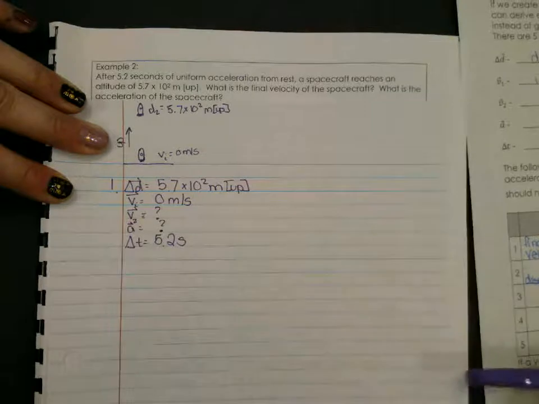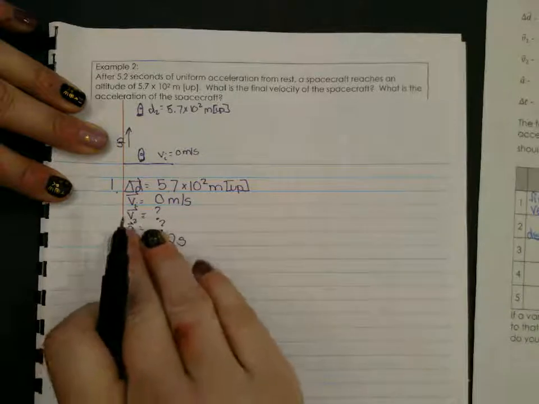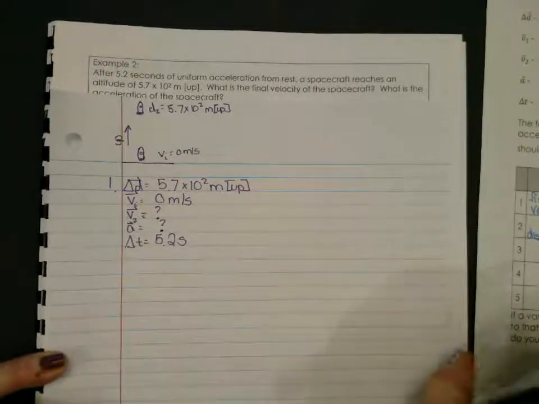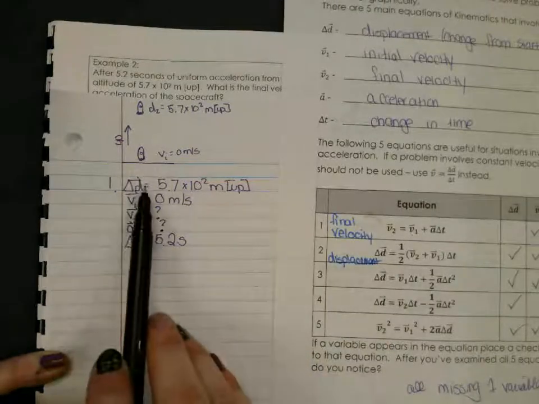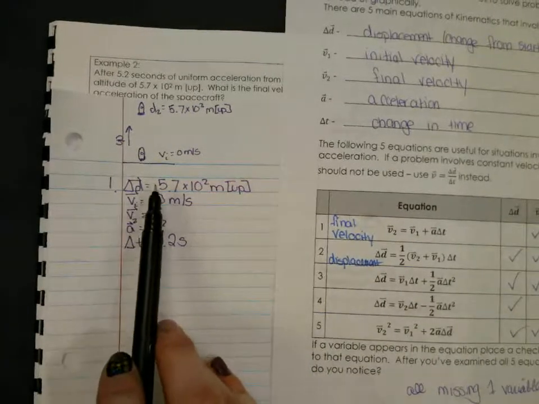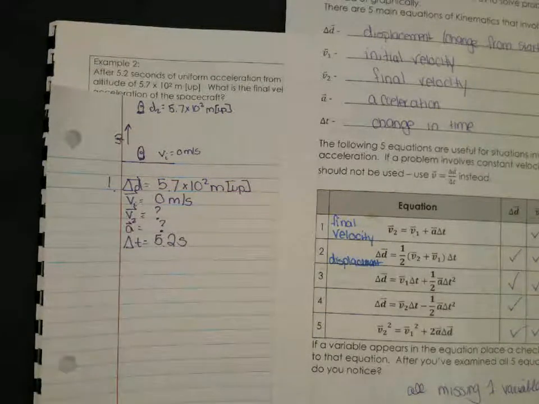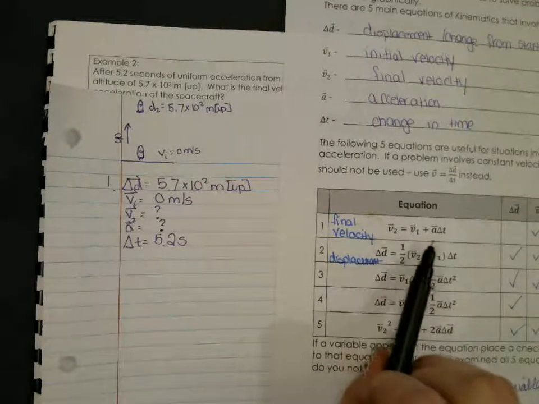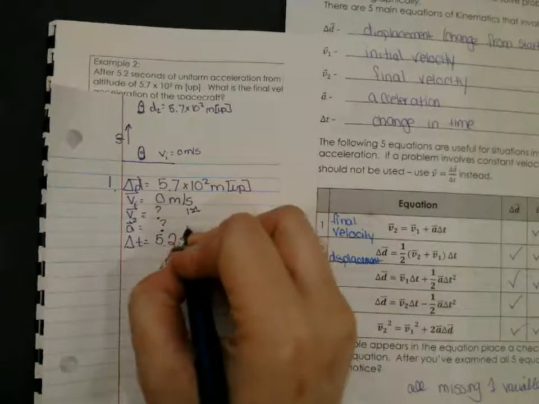So now we need to go to our kinematic equations. And the first one we're going to look for, we need to pick one variable to solve for first. And because final velocity is up here first, I'm going to choose final velocity. So I'm looking for an equation that has change in displacement, or displacement, change in position, initial velocity, final velocity, and change in time. All right, so number 1 has acceleration in it, and I need a problem that doesn't have acceleration. So we're going to solve for this one first and this one second.